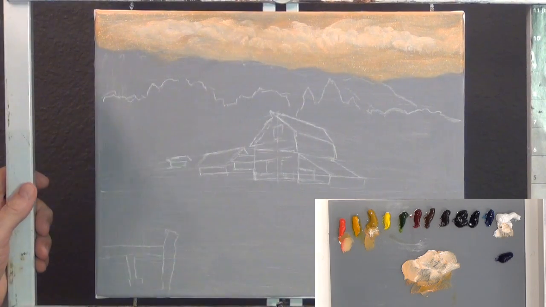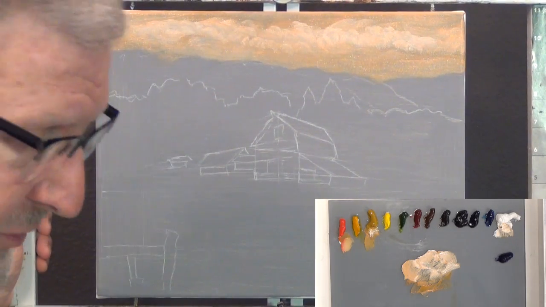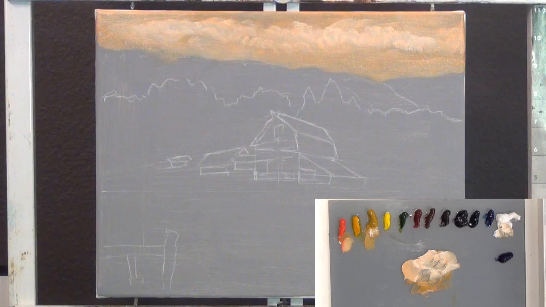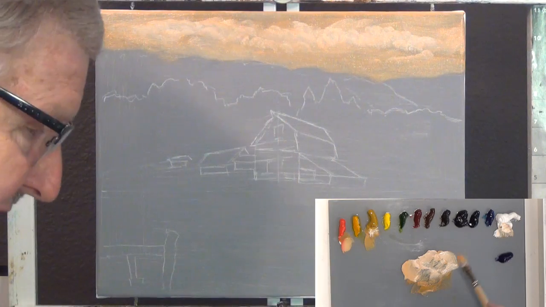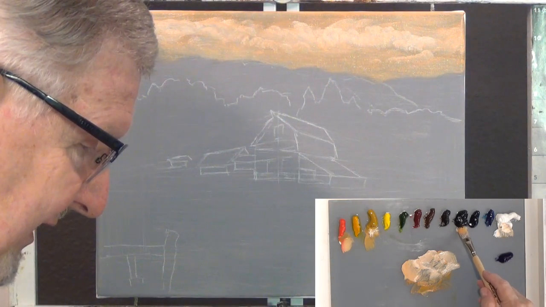Okay. If I put some blue in that, it's probably going to start turning green a little bit, so I don't want to do that. I'm going to leave it like that for a while and just let it set and see if I can put in, maybe just might as well see if I can get some black in there now.